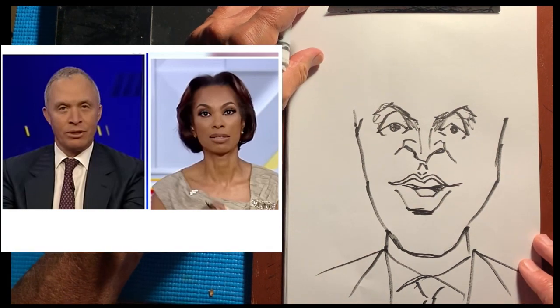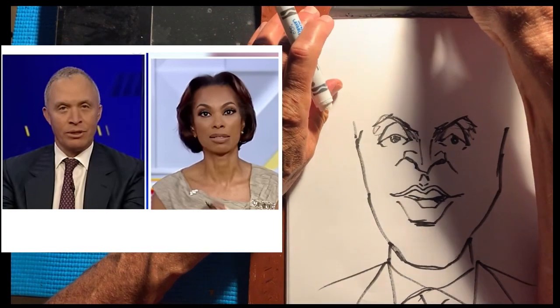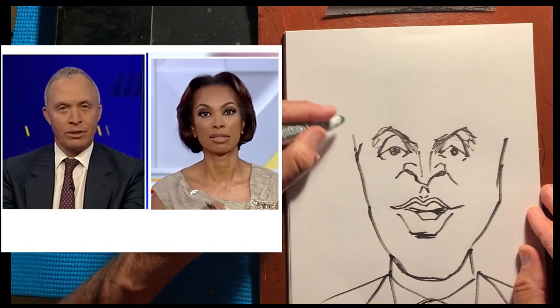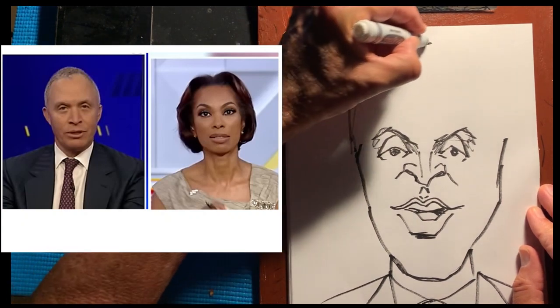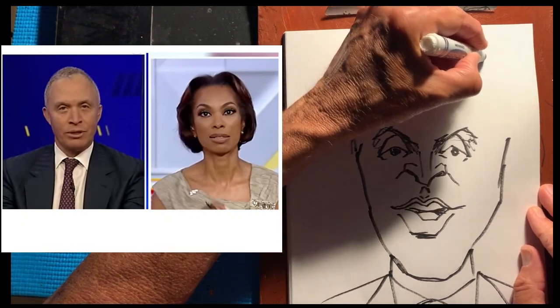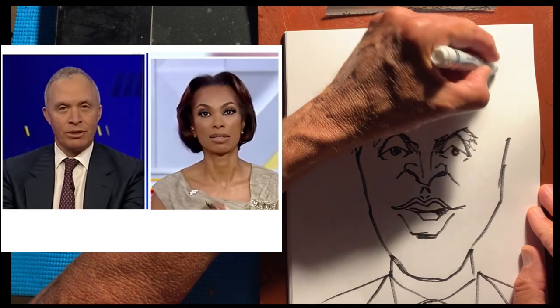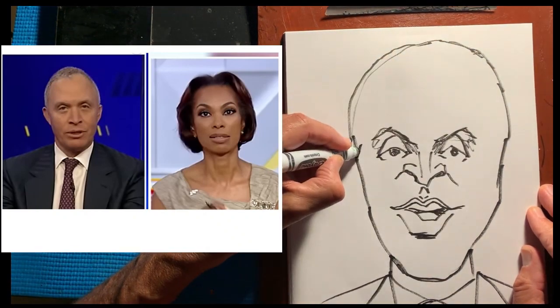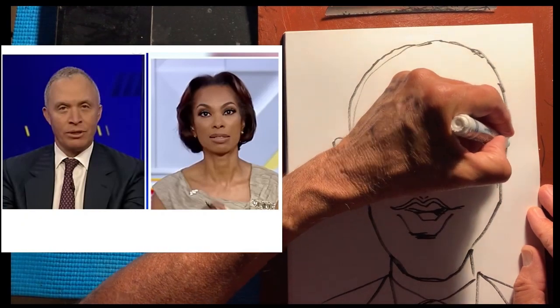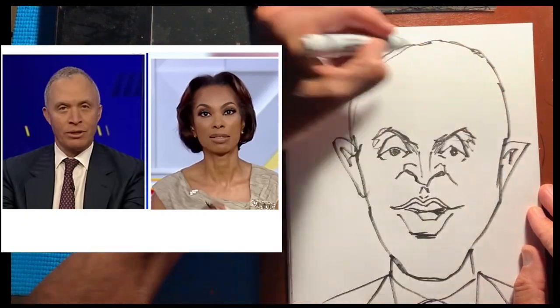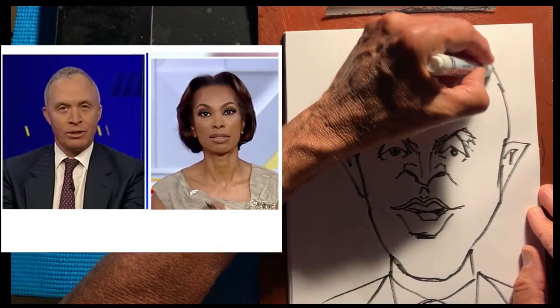But then he's got this, he must have a big old brain. He's got a really weird shaped head. It's like an egg or something. And then he's got this short hair.